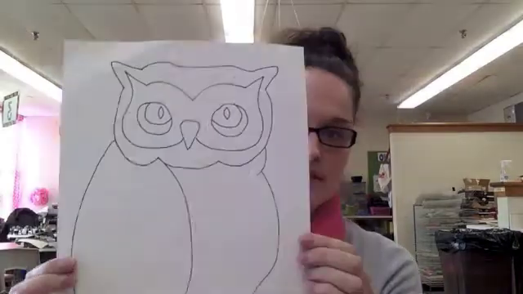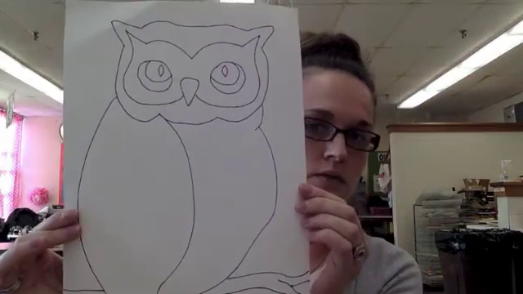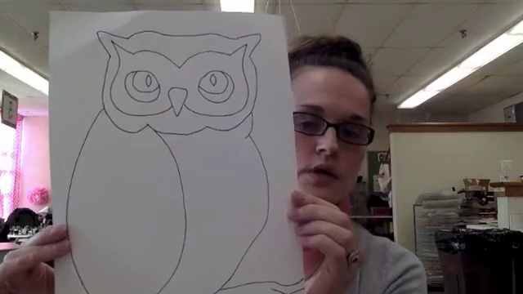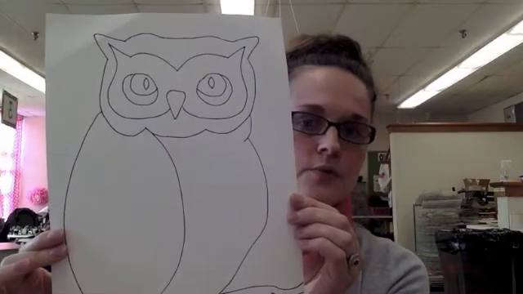So to start out with, you are going to decide on your image. Your image can be whatever you would like it to be. I typically suggest that you choose an animal or something along those lines. I have a picture of an owl here that I sketched out. So this is what I am going to use to demonstrate this project for you.